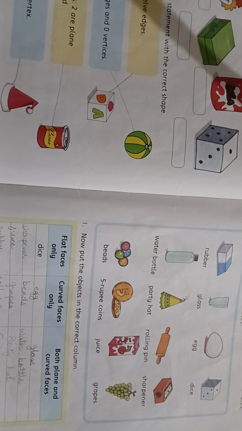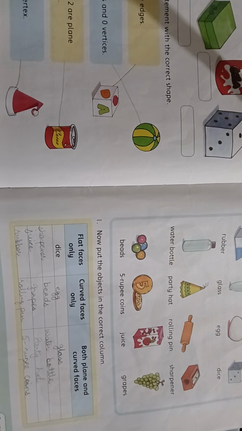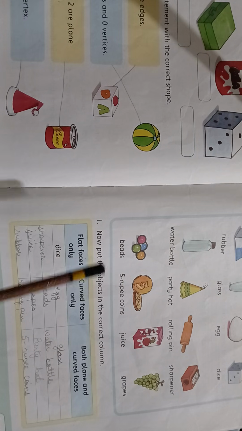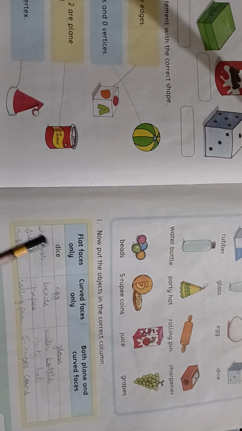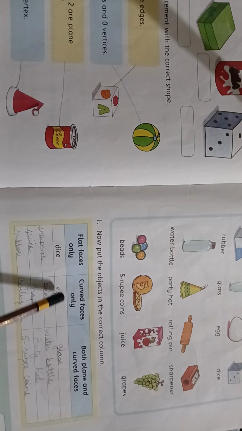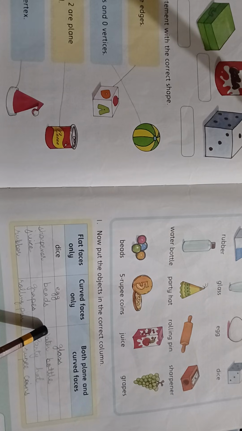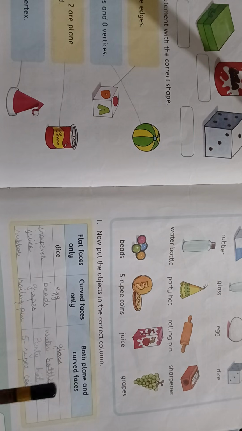So this was your classwork. These 2 pages we have done in classwork. Can you see? I've written all the things here. You have to write it by yourself. You know the shapes also. We have learned about the shapes, and you can easily differentiate between each shape, which has flat faces and which have curved faces and which have both plain and curved faces. So you are going to do it by yourself. Don't take help from your mother, because you know all the shapes and I have explained everything. Please try to do it by yourself.